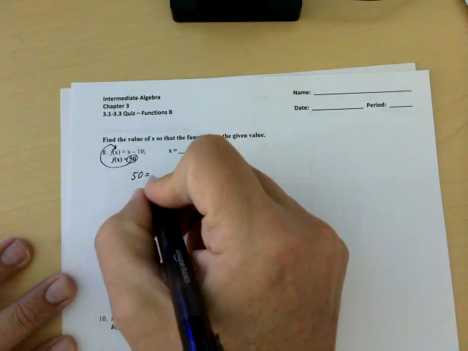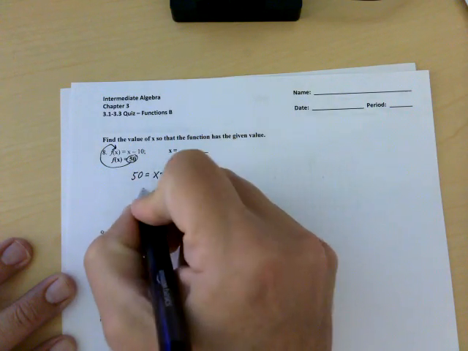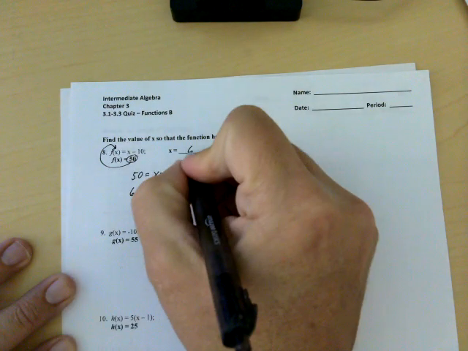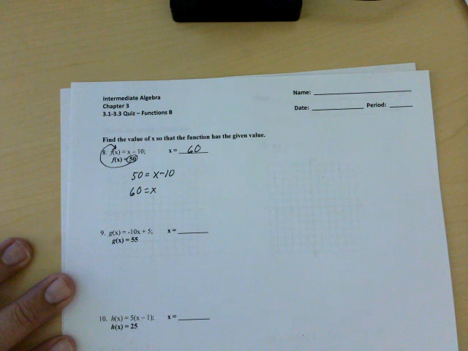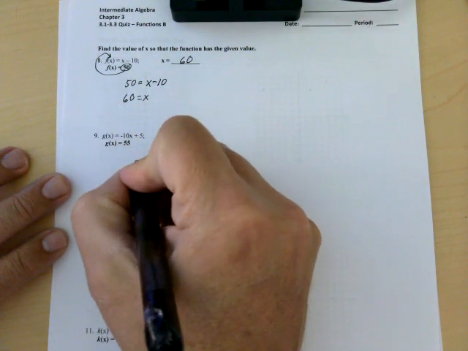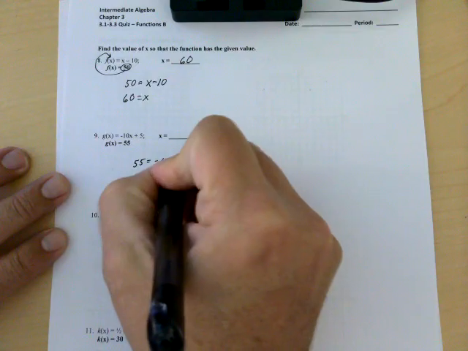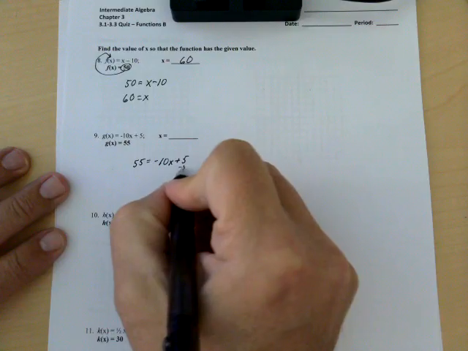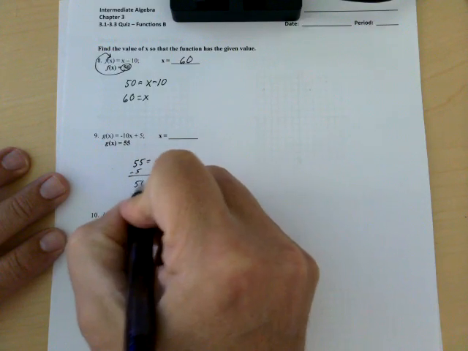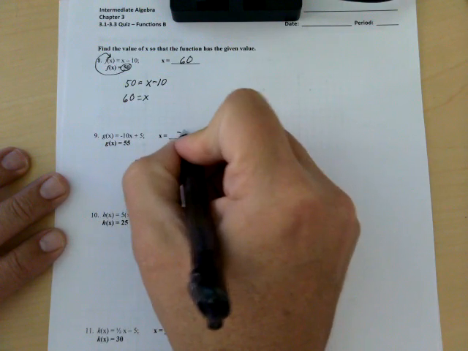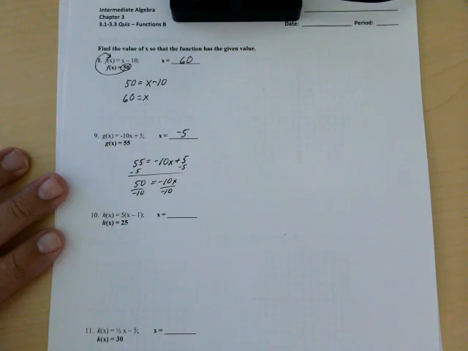So it's 50 equals x minus 10. Well, to solve for x, it's only a one-step equation, which we did in chapter 1. You get a 60, okay? Again, nothing difficult about that problem, okay? And then this one, I'm telling you the output is 55. Here we have a two-step equation that we have to solve. Okay, so I have to subtract the 5. We get 50. And then last, I divide by -10. So my input would have to be a -5.